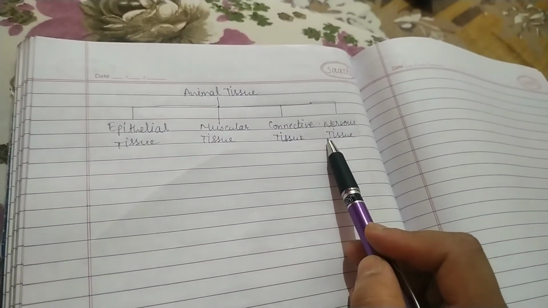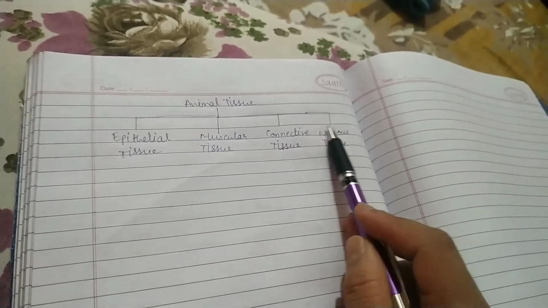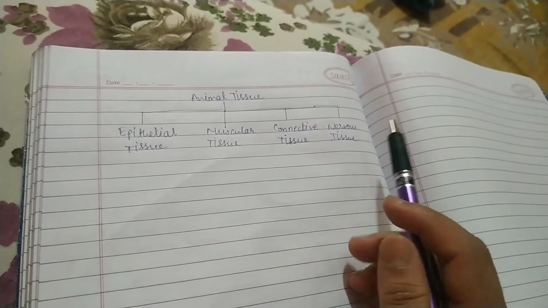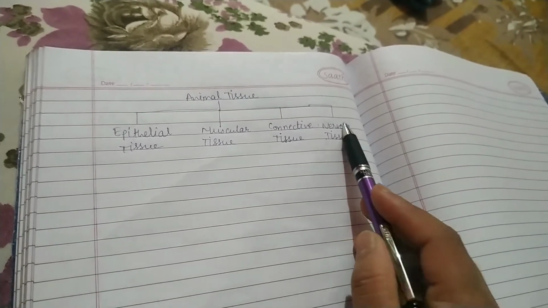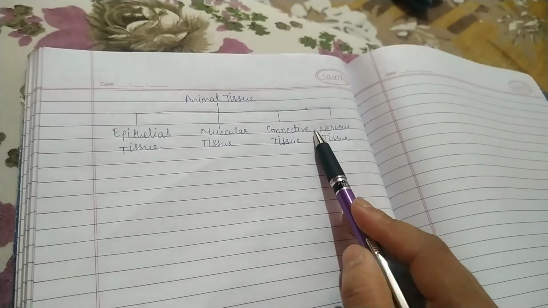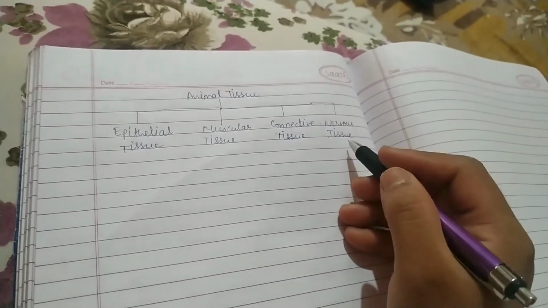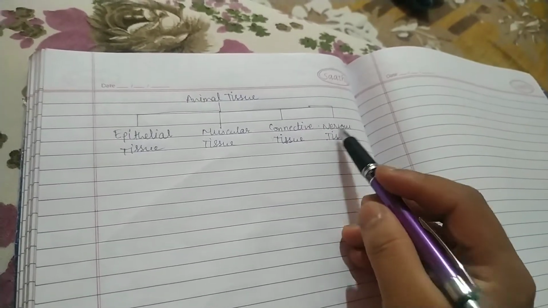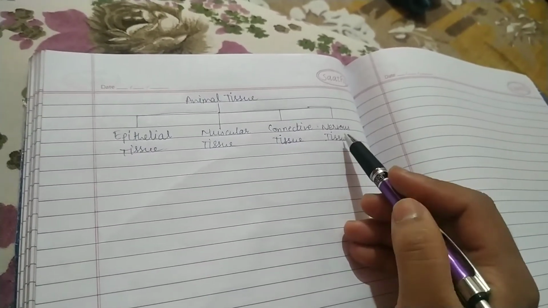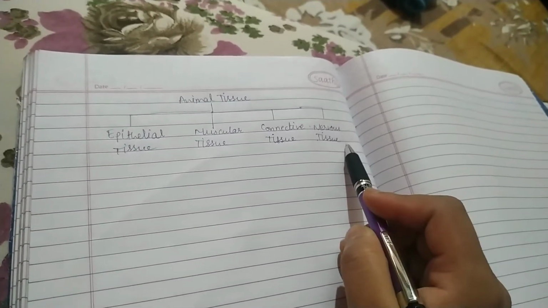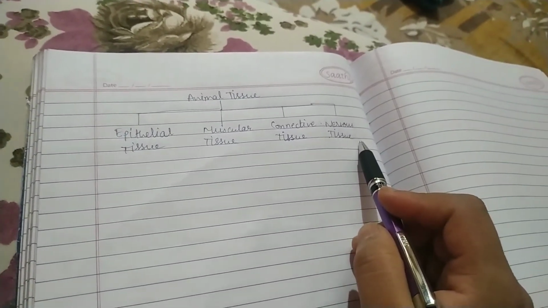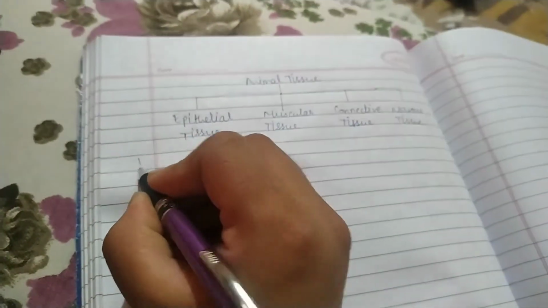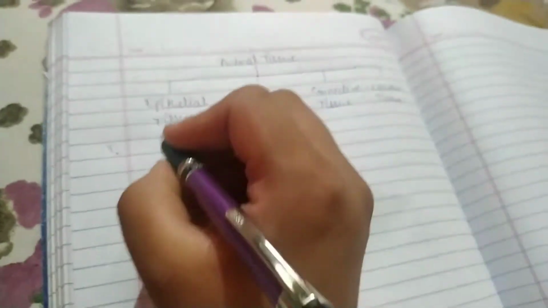And the next is nervous tissue. So what is nervous tissue? Nervous tissue conducts impulses and sends signals to the brain. So this is the work of nervous tissue. So let us discuss this one by one. We will start from the first, that is epithelial tissue.